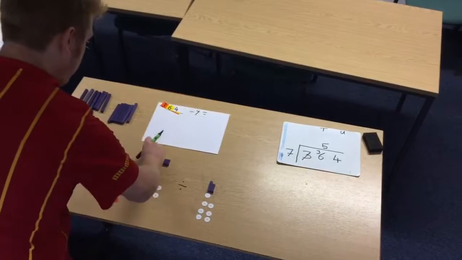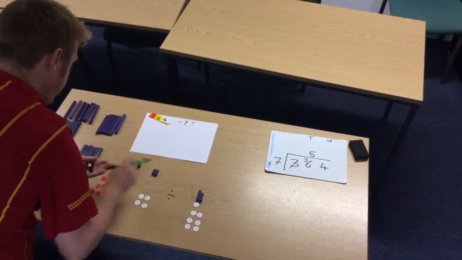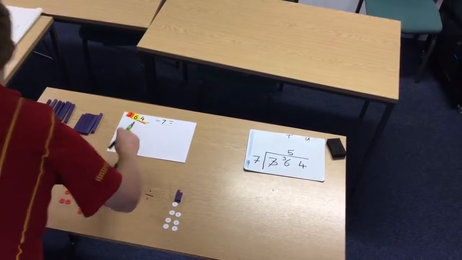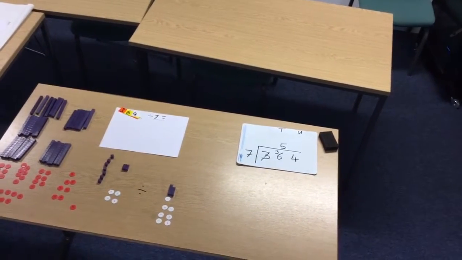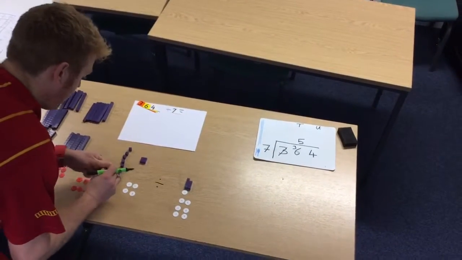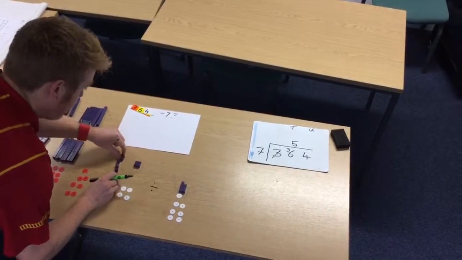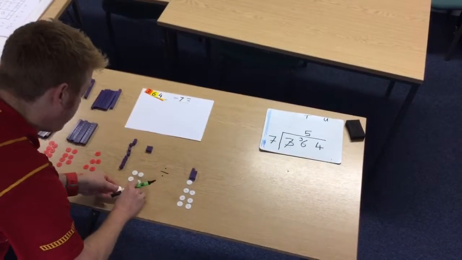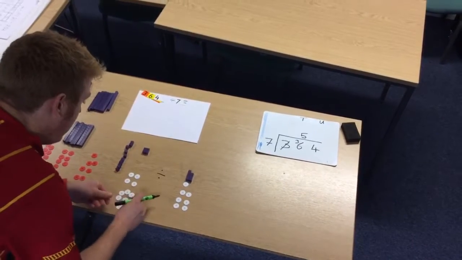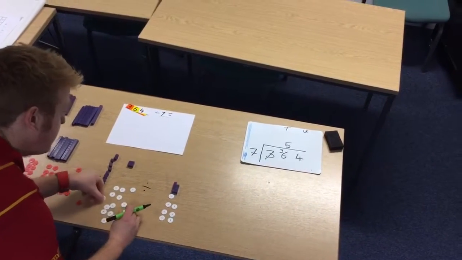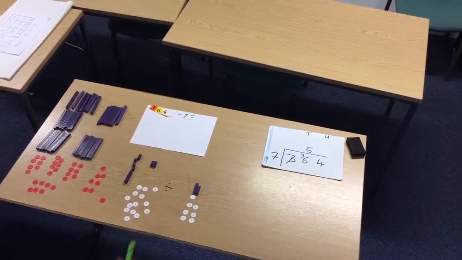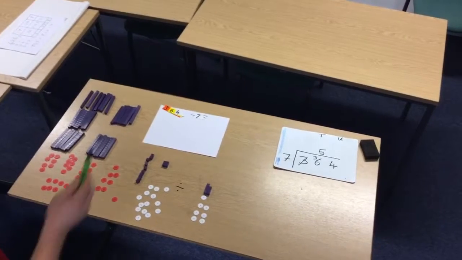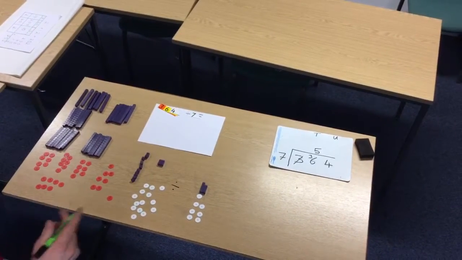So we have 1, 2, 3, 4, 5, 6, 7, 8, 9, 10, giving us 14 ones, and then another 14 ones here as well. With their knowledge of their times tables, they'll be able to see that 7 times 2 makes 14, so they'll know that 7 goes into 14 exactly twice.